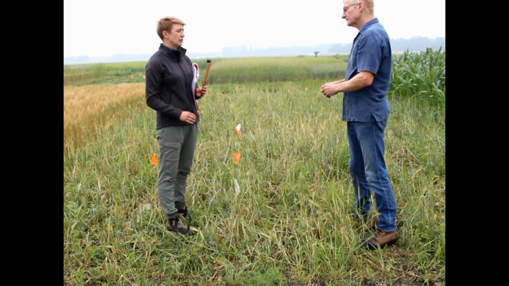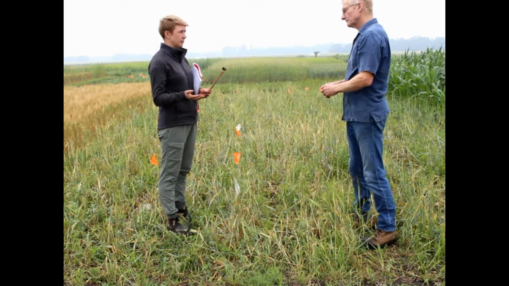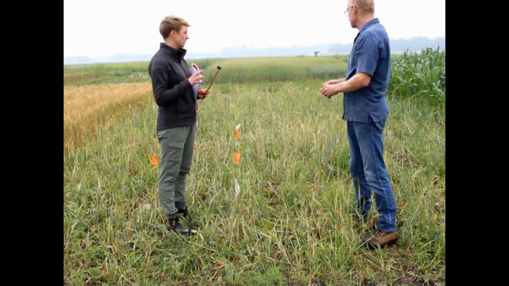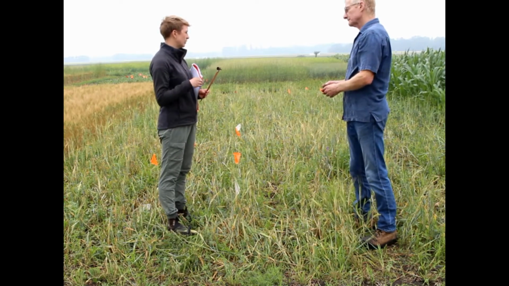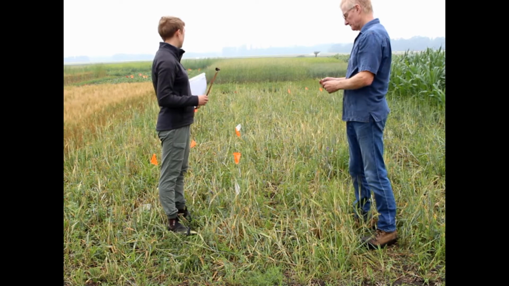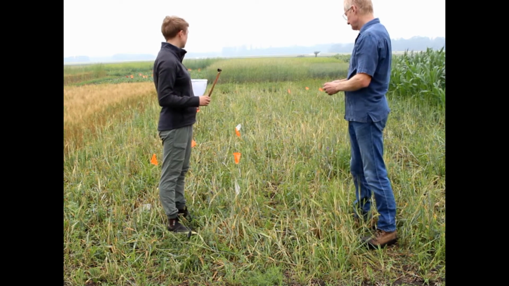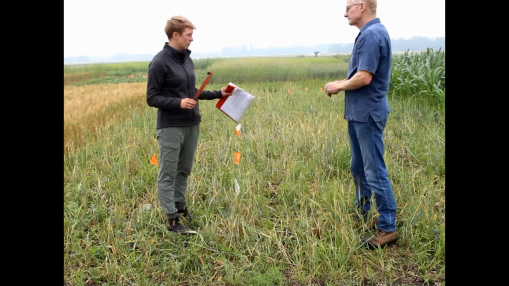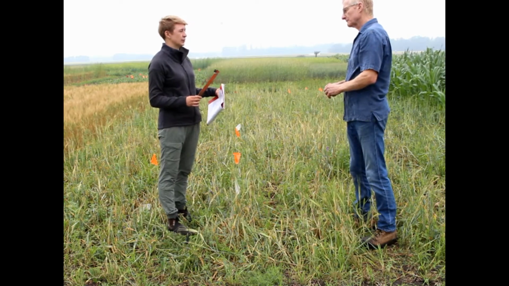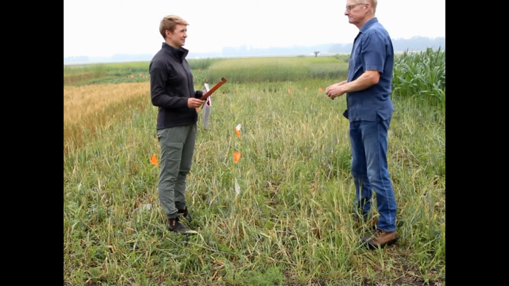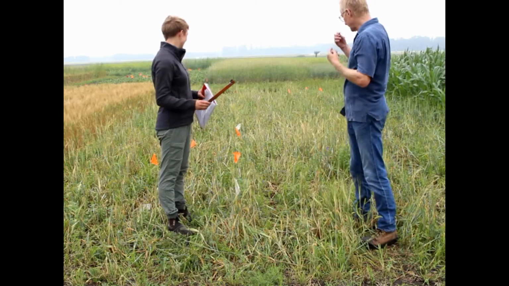So we've actually done what we call roller crimping. We've roller crimped the barley when it was just starting to head out and flower, which has killed quite a bit of the barley, not all of it, and will allow the vetch to continue to grow until we're ready to plant the fall rye. Okay, great. Now that explains it.